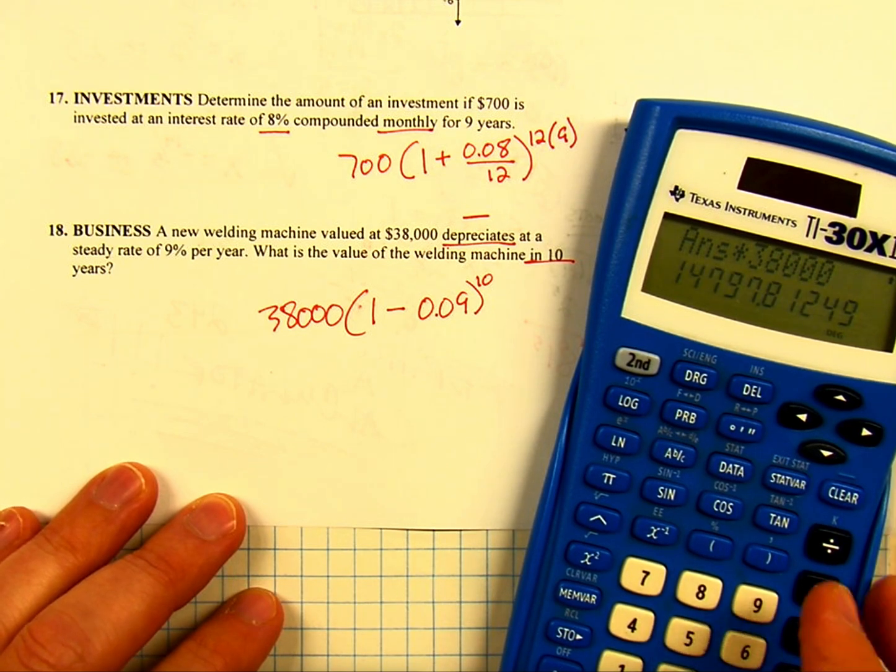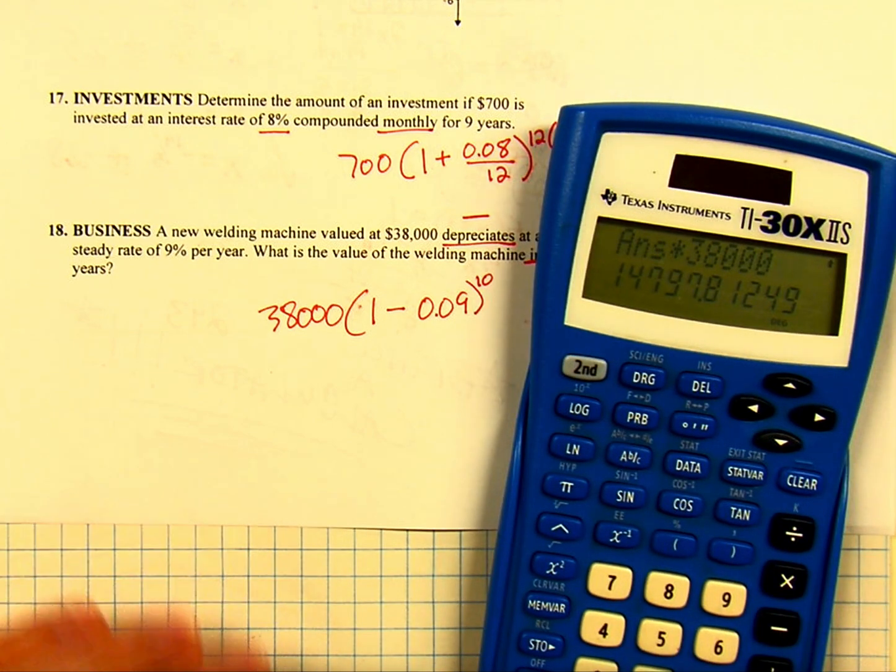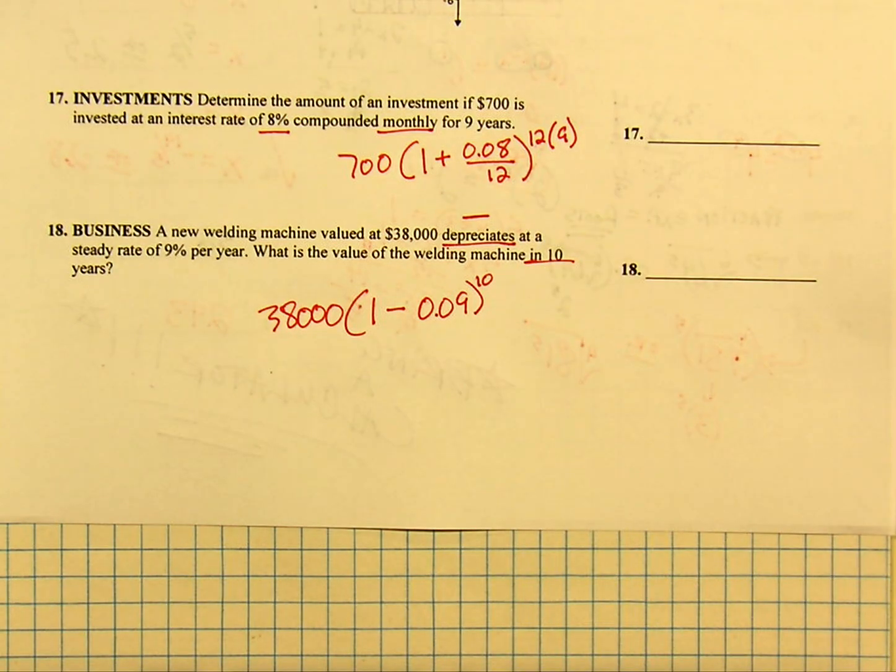And boom, there's my answer, 14,000. It lost over half its value in those 10 years. That's what happens in life. Things depreciate. Sorry.